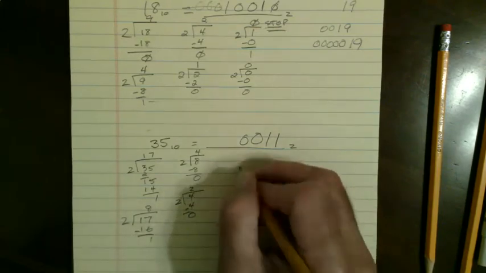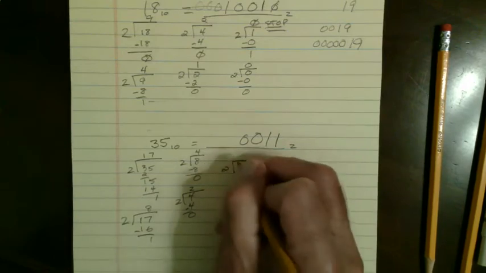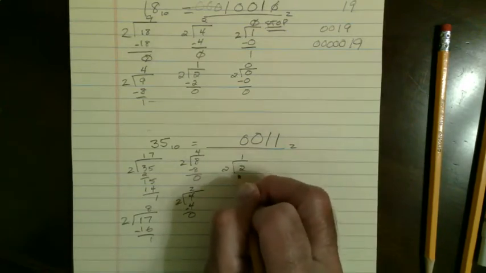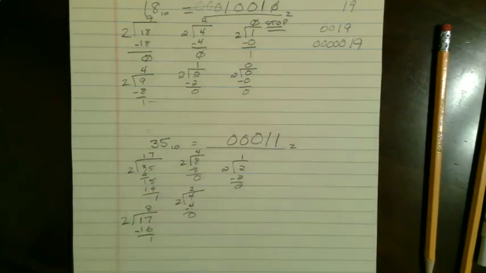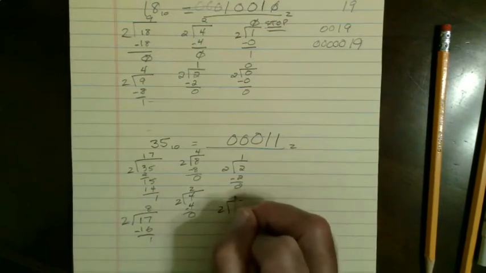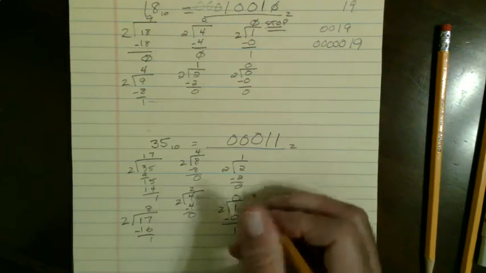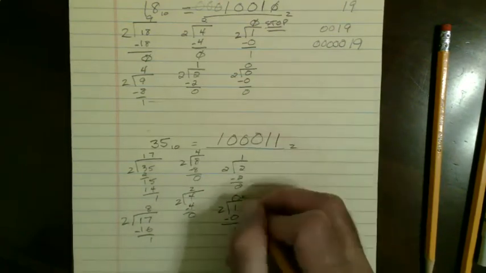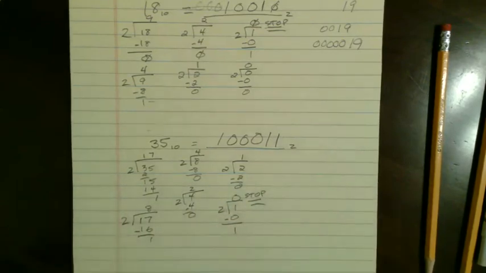I take 2, this 2. 2 into 2 goes once. 1 times 2 is 2. I get a remainder of 0, so I've got another 0 here. And finally I take 1, divide that by 2, goes in 0 times. That's 0. I get a remainder of 1. I put my 1 up here, and I got 0 on top, and we stop. And there's your answer. And if you want to check them, do what we did in the past.